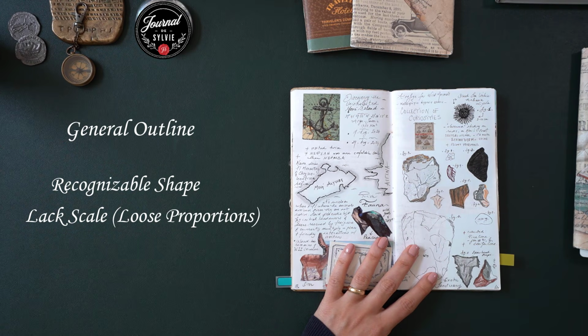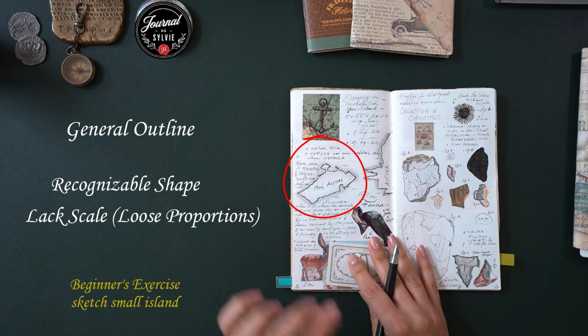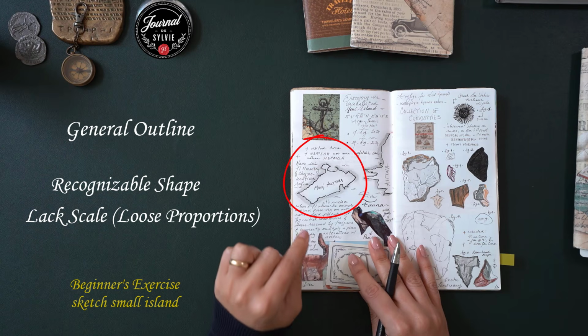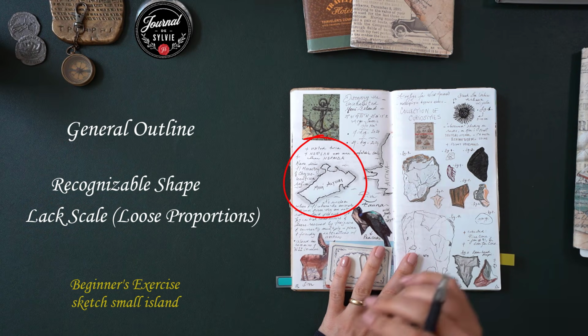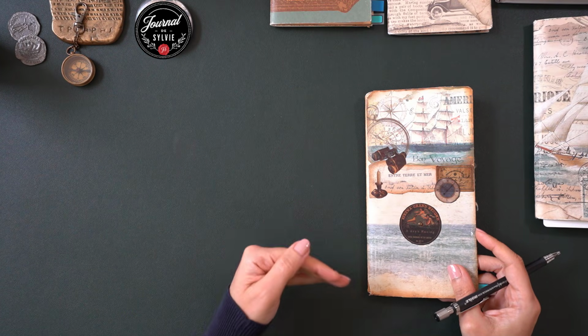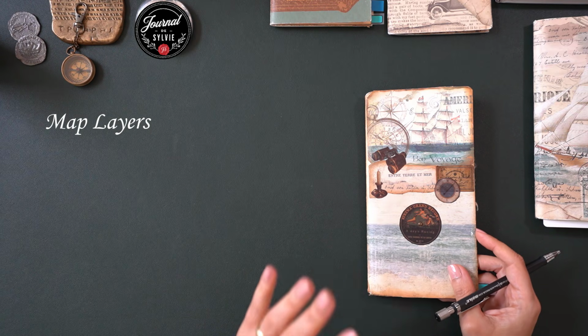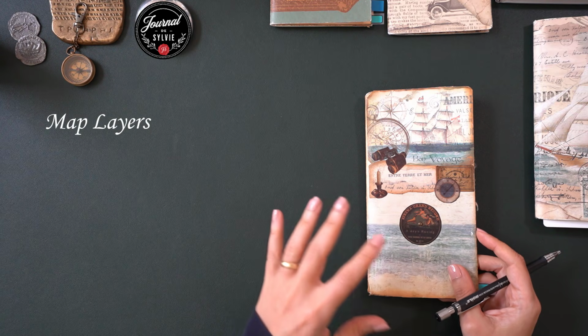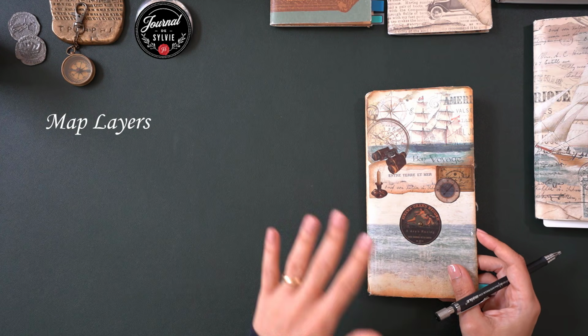And this is why I recommend a great exercise for beginners is to sketch a small island. And the goal will be to capture the island's true outline rather than having it a perfectly scaled map. So now that we have our general outline, moving forward with the process, we will start adding layers. We only include layers that support the story and are relevant to the topic of interest. I usually have 4 main layers.